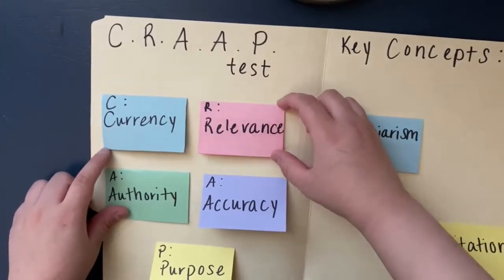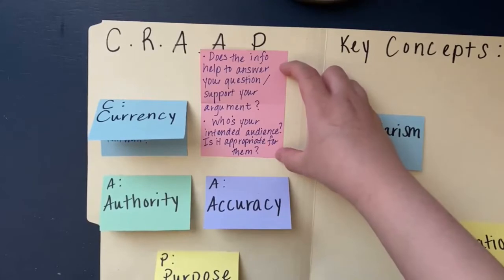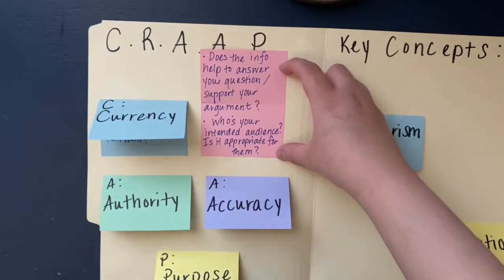And R stands for relevance. So if we open this, we want to ask ourselves, when talking about relevance, does the information help to answer your question or support your argument? And who's your intended audience? Is it appropriate for them?